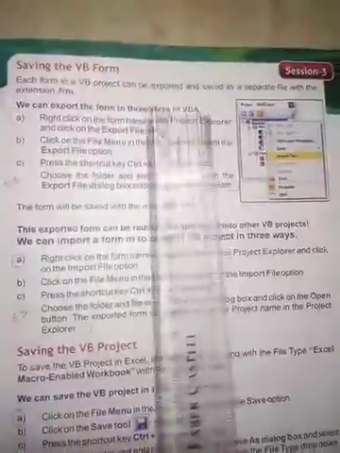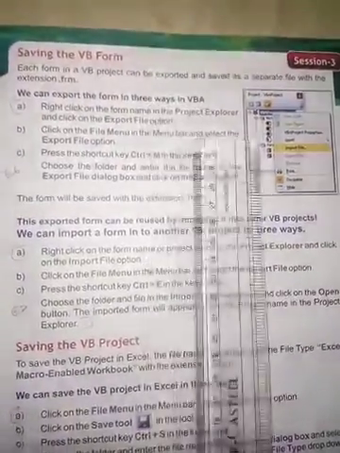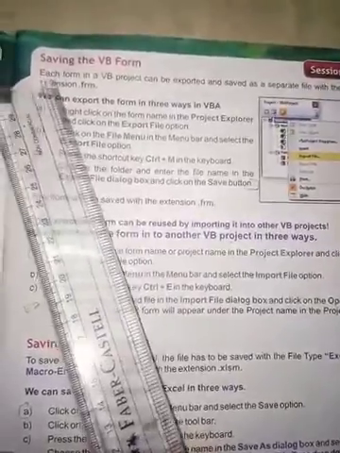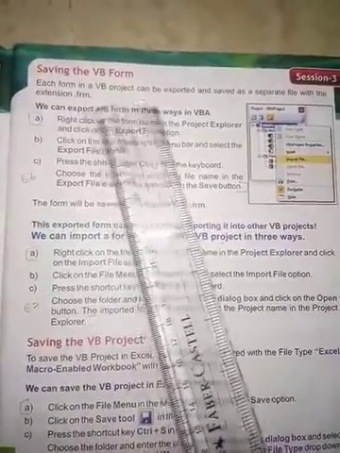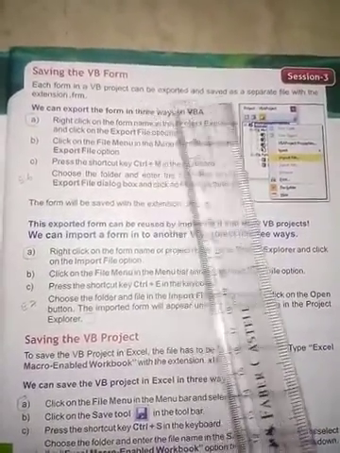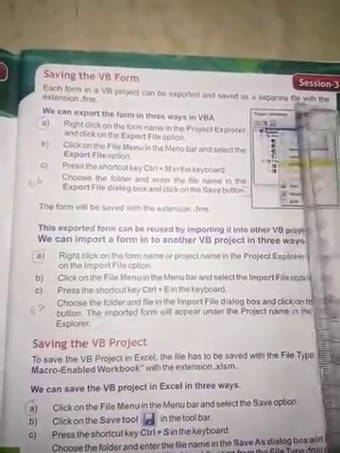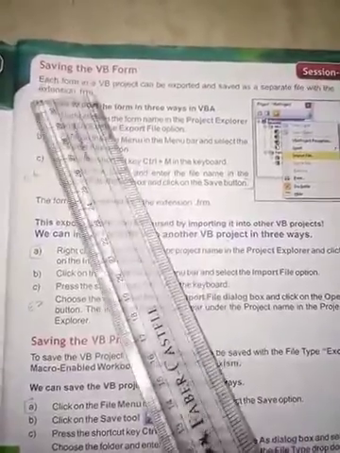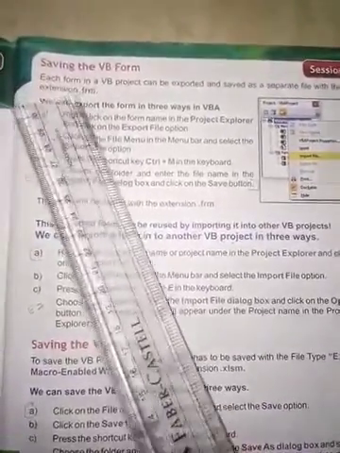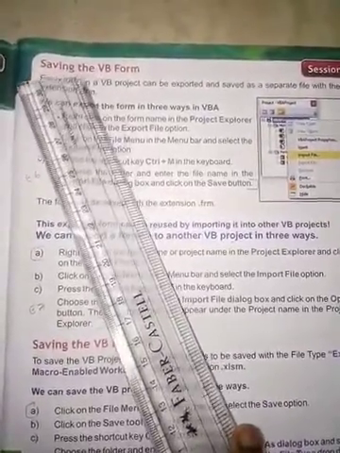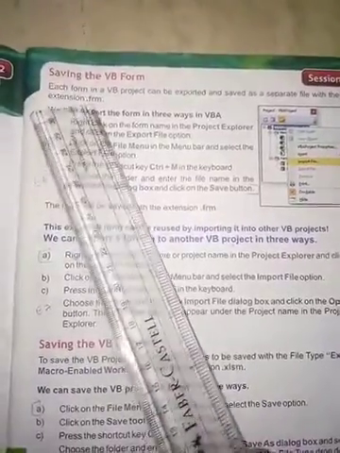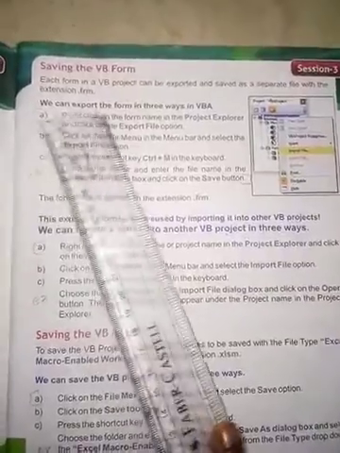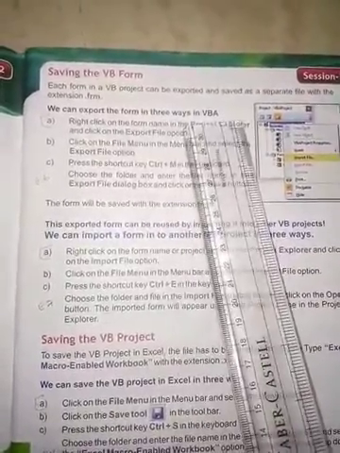Next, after running, how to save your forms. Let us see. Each form in the VB project can be exported and saved as a separate file with the extension .frm. So this .frm is very important. By seeing the extension, the system gets to know the file is a VB form. We can export the file in 3 ways.